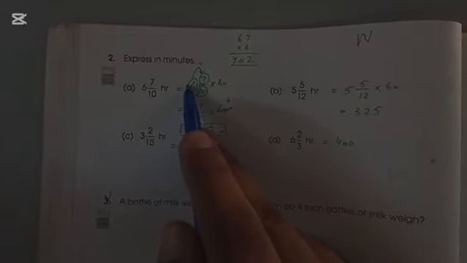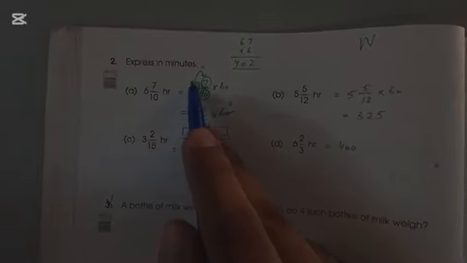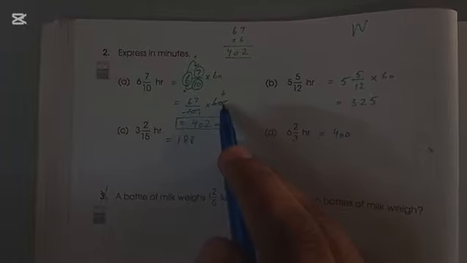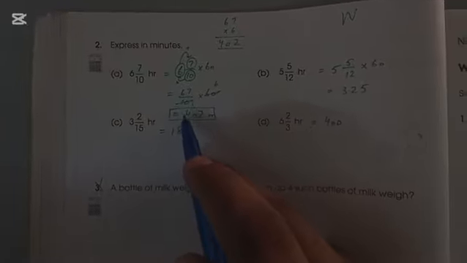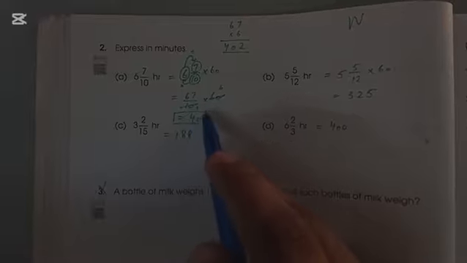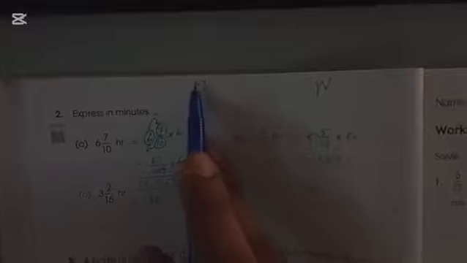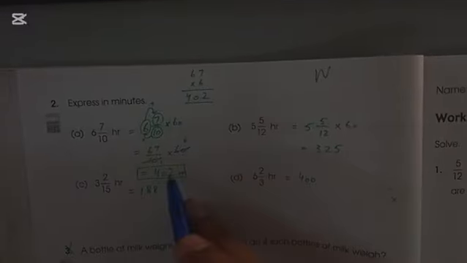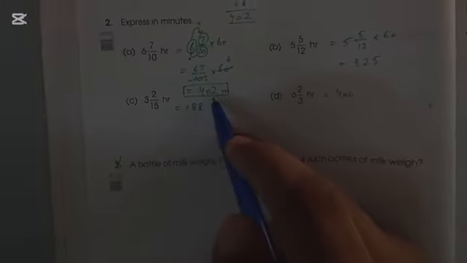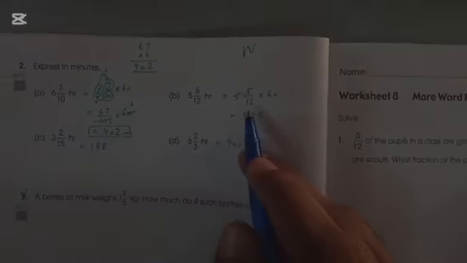10 multiply 6 is 60. 60 plus 7 is 67, divided by 10, multiply 60. 10 ones are 10 and 10 sixes are 60. So 67 multiply by 6 gives our answer, 402. I have already done the rough work here. 67 multiply 6 gives you 402. So this is our answer. But we will use the calculator. In the B part, I will use the calculator to show you how to solve it.